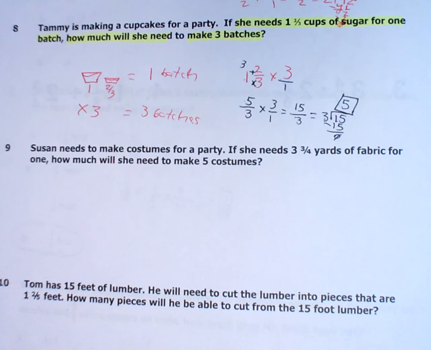All right, Susan needs to make costumes for a party. If she needs 3 3/4 yards of fabric for 1, how much will she need for 5? Same kind of deal, guys. If you need this much for 1, how much do you need for 5? Well, how many more times is 5 than 1? 5 times. So you need 5 times that.